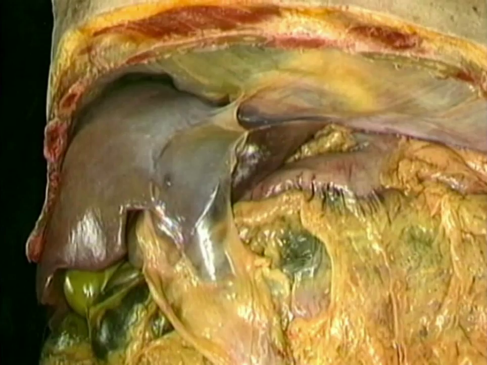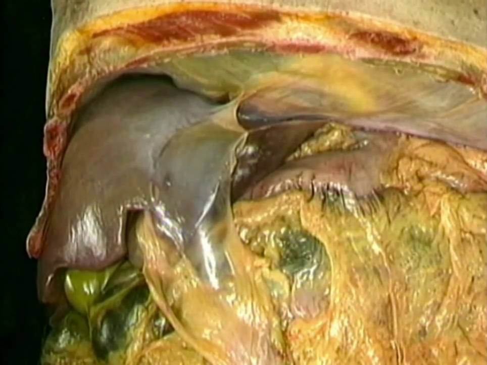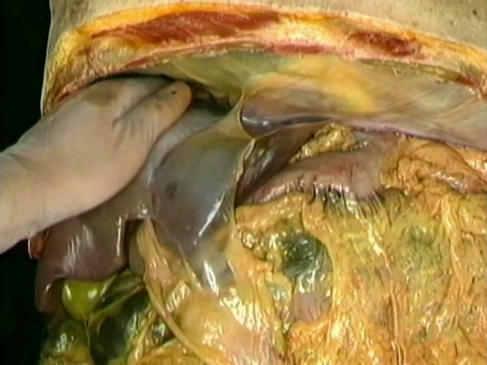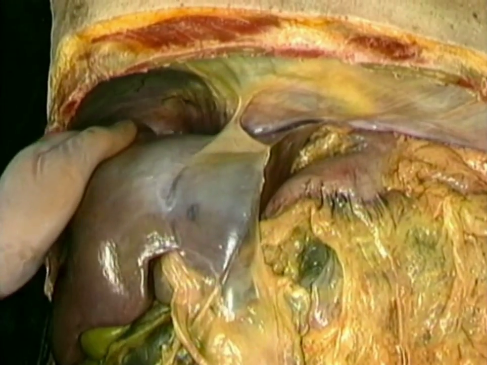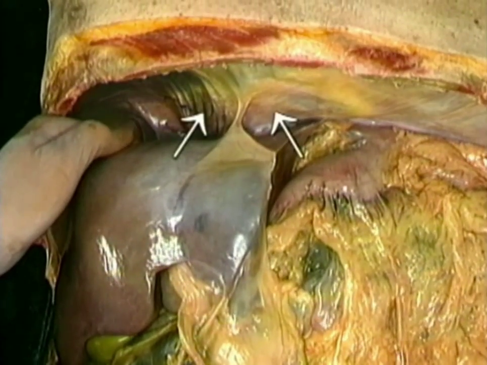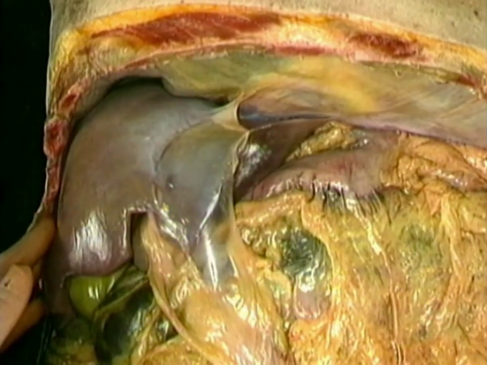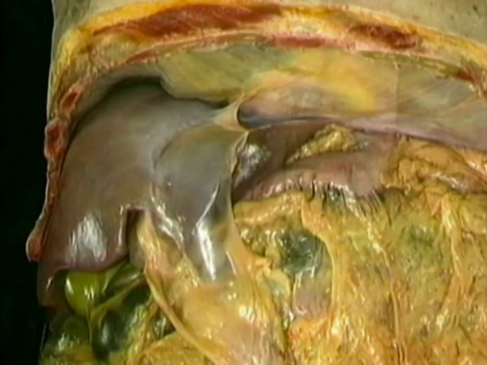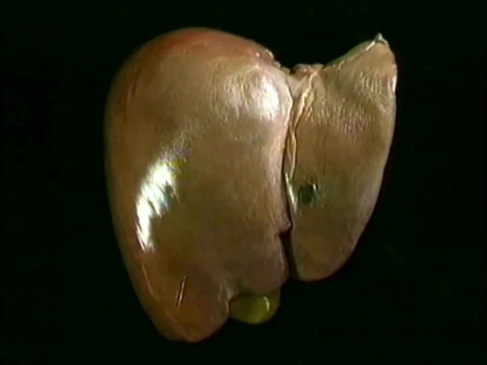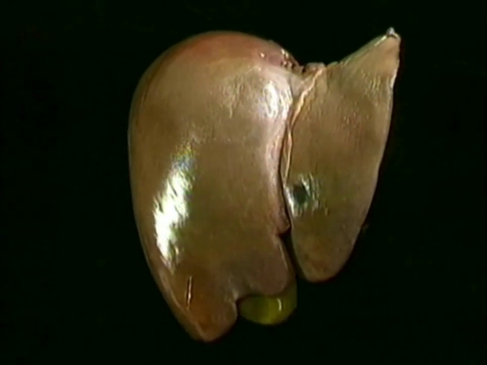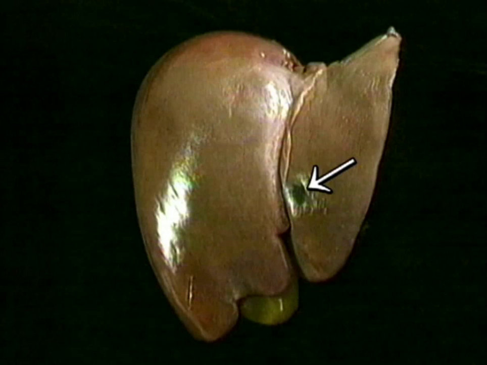Most of the liver is covered by peritoneum. There's an area behind that isn't, as we'll see. The liver is attached to its surroundings by peritoneal folds, which we'll look at in a minute. First, let's look at the overall shape of the liver. Here's the liver by itself, seen from in front. This small dark area is an abnormality.